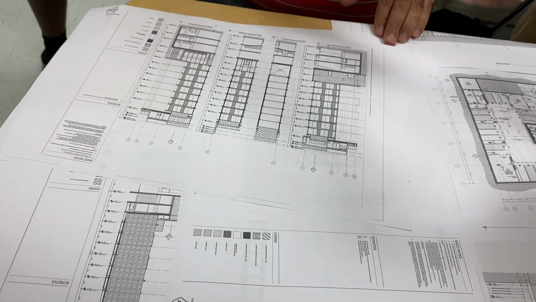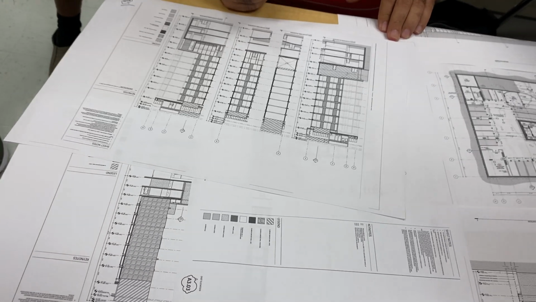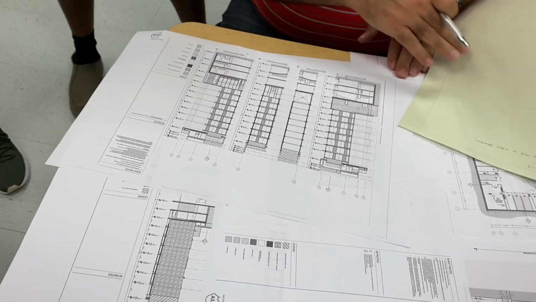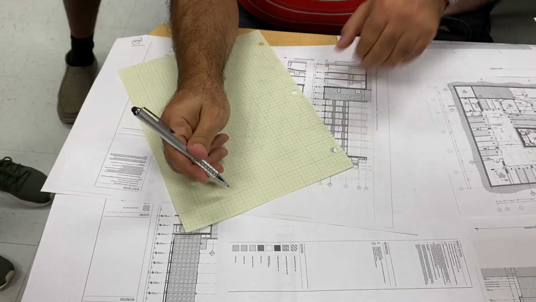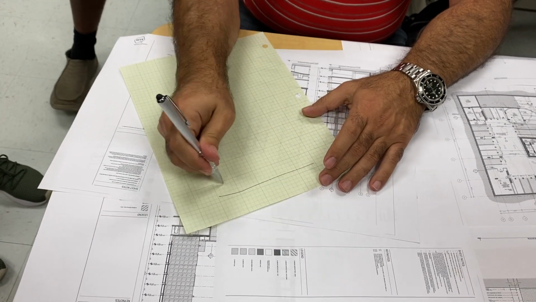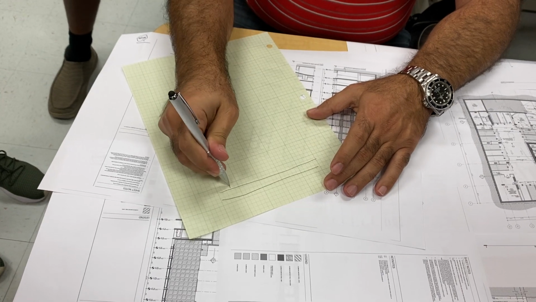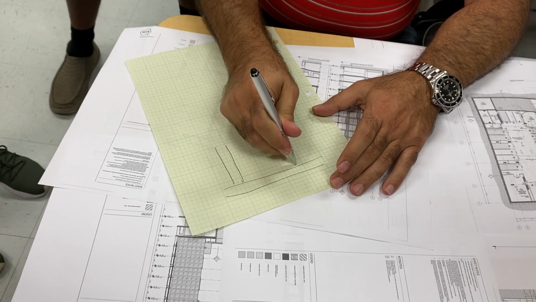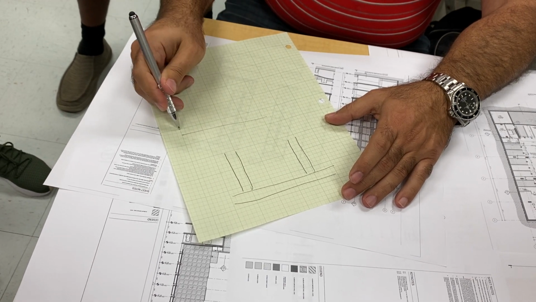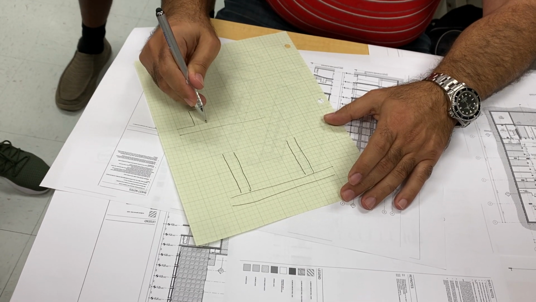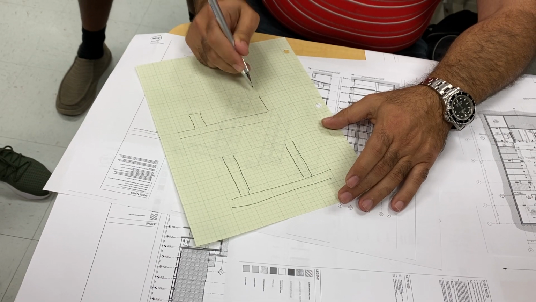can I get a pen? Can I get a scratch paper? I want to scribble on this. Thank you. So the two systems that I was discussing earlier, the first one is just a flat slab like this. Then you have the column frame into it, right? The other system is you have a beam, like what you learned in the concrete, right?